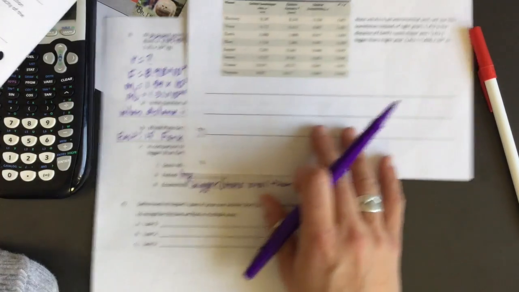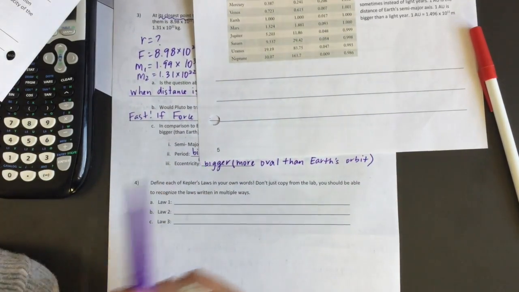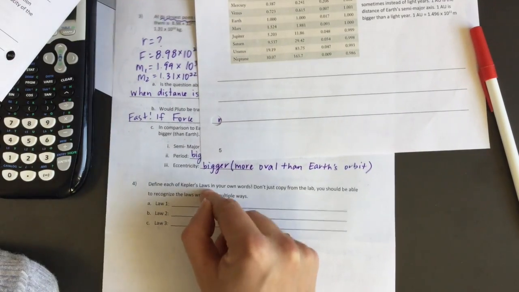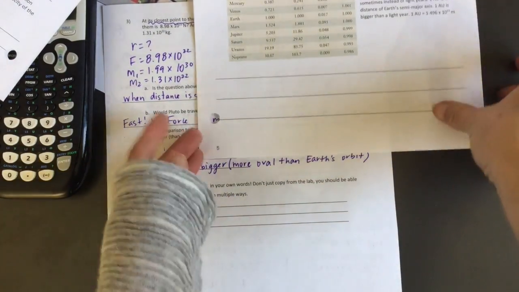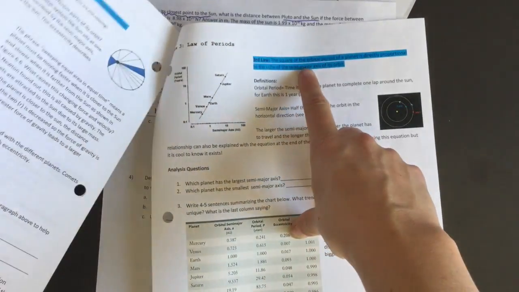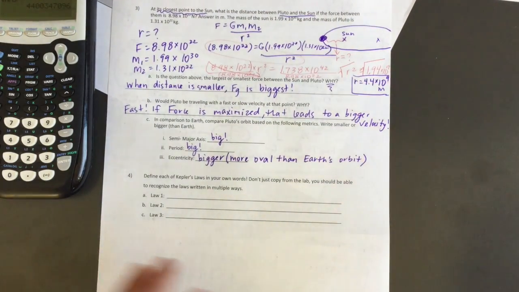The last question and thing you should feel good about for our test next week is about Kepler's laws, and not just from the lab. You do want to understand how the lab words them, but you also want to be able to explain them in your own words.